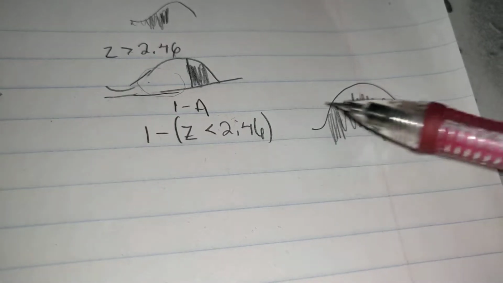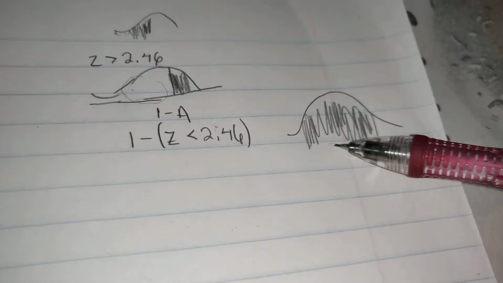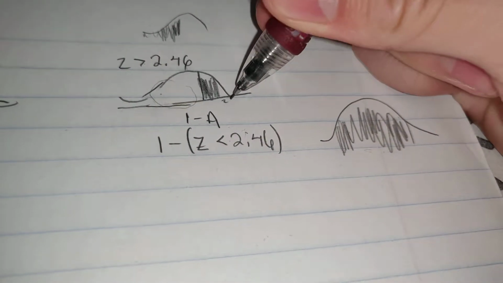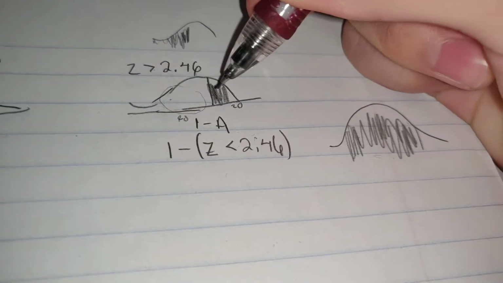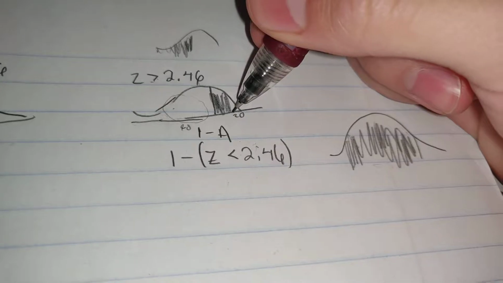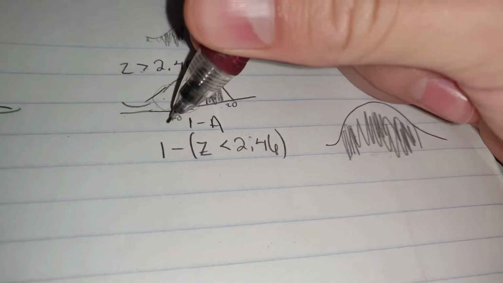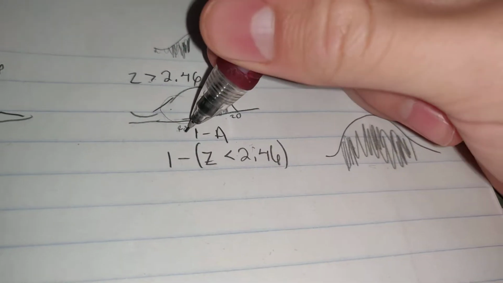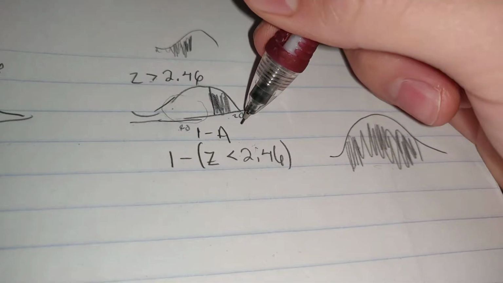So this is basically telling us everything less than that. So let's pretend that this is 20 and this is 80, all right? So 20 is greater than z, but we can't use the table to find that out. So we have to use the 80 instead. So we subtract the 80 from the 100 to get the 20.